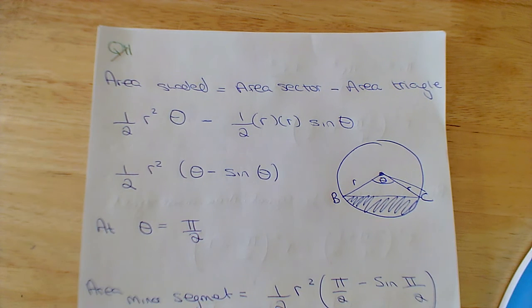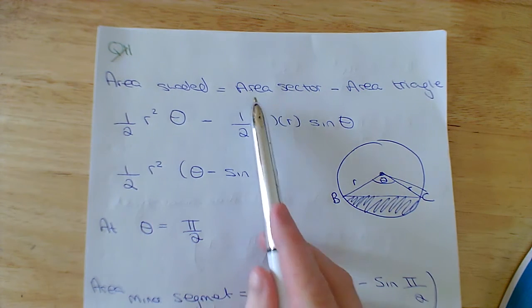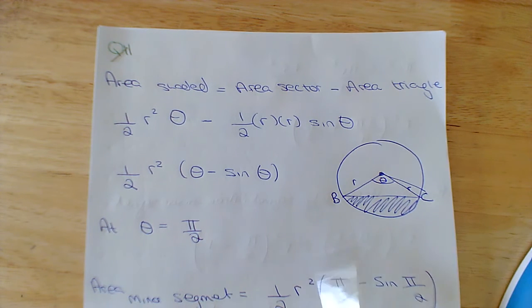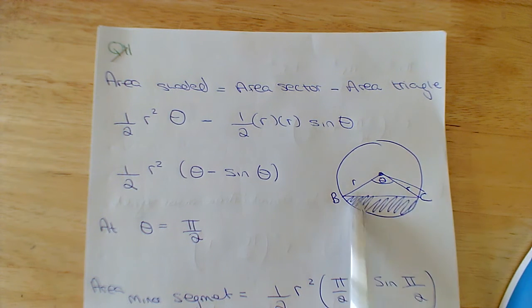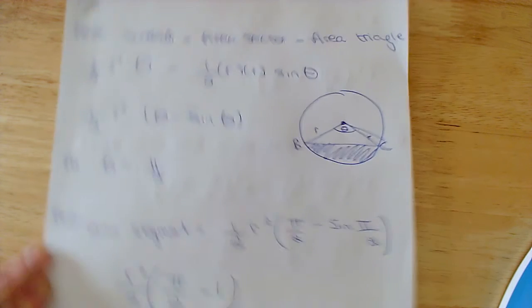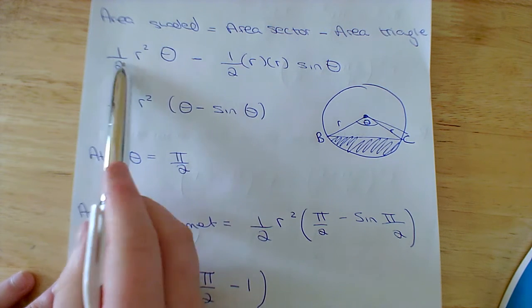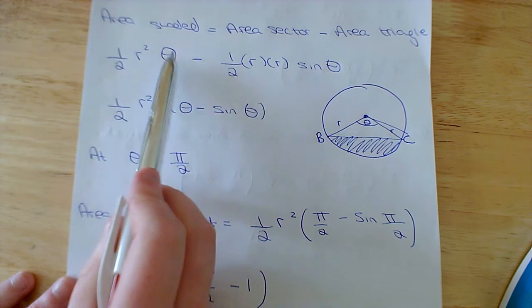The first thing I'm going to do is get the area shaded, which is the area of the sector minus the area of the triangle. This part here is the area of a sector of a circle, so if we look at the small sector, take away the area of the triangle inside here. The area of the sector in radians is going to be half r squared theta.